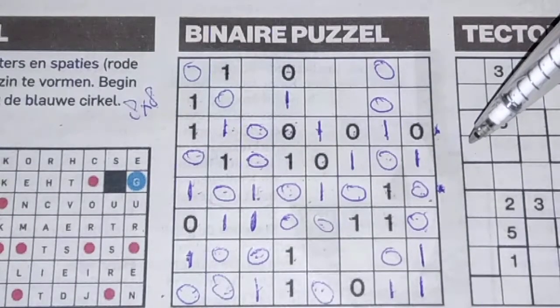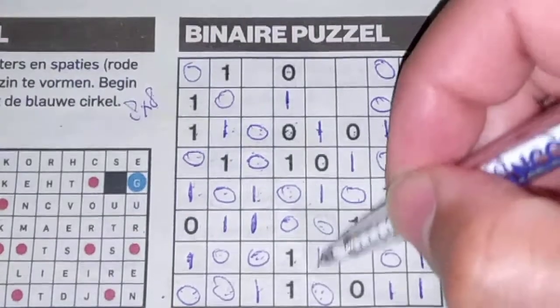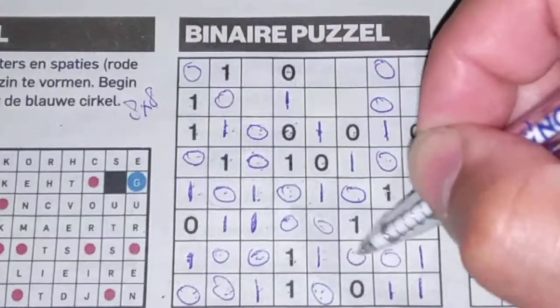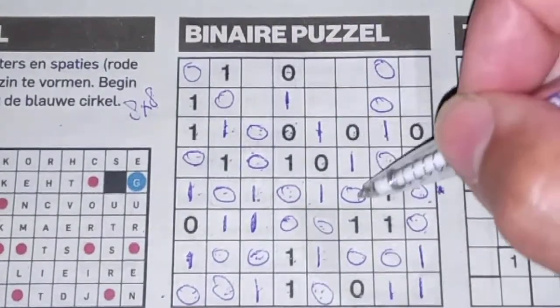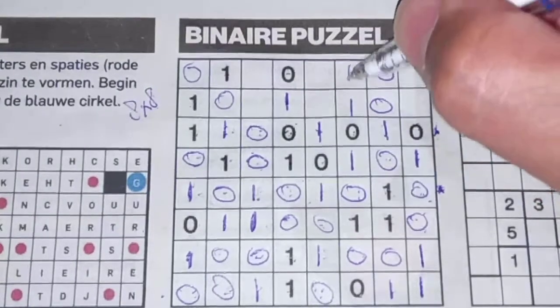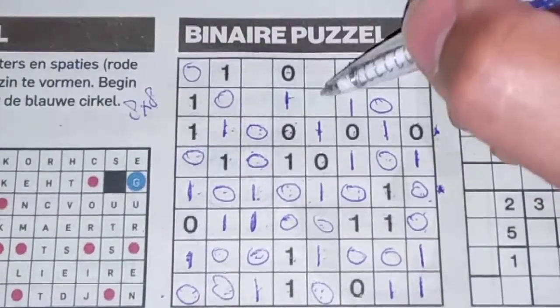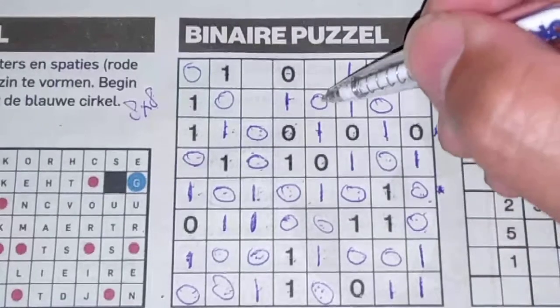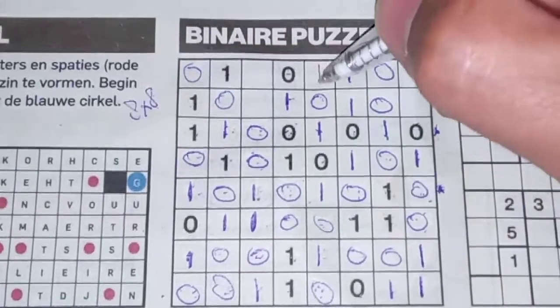Then between 2 O's comes in 1, double 1 here and O there and O. We have here 4 O's, so the rest are ones. Between 2 ones comes in O. 1, 2, 3, 4 O's now, so the rest are ones.